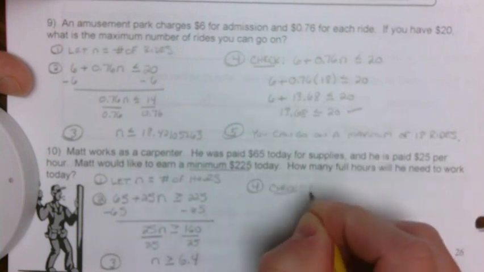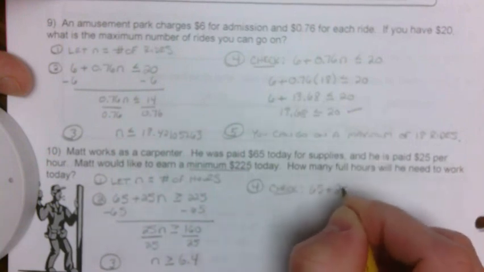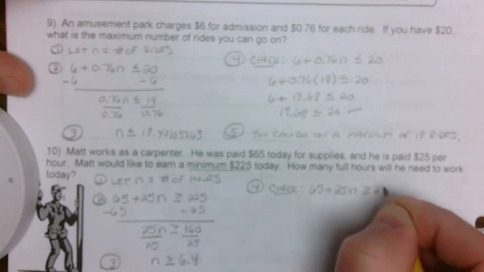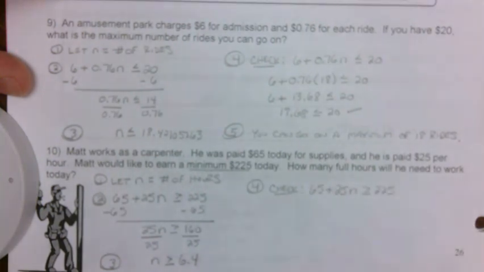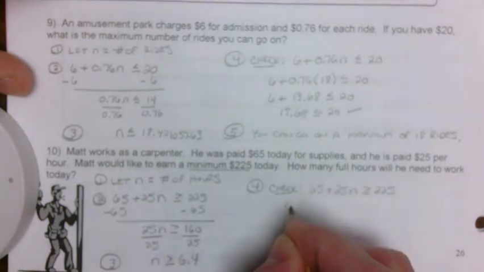Okay, we had 65 plus 25n is greater than or equal to 225. Now, notice that our answer here was a decimal, all right? Matt's boss isn't going to let him work partial hours, so I can't use 6.4. I'm going to need something that is greater than 6.4. 6 isn't going to work. 6 is not greater than or equal to 6.4, but 7 is. So let's go ahead and use 7 in our check.